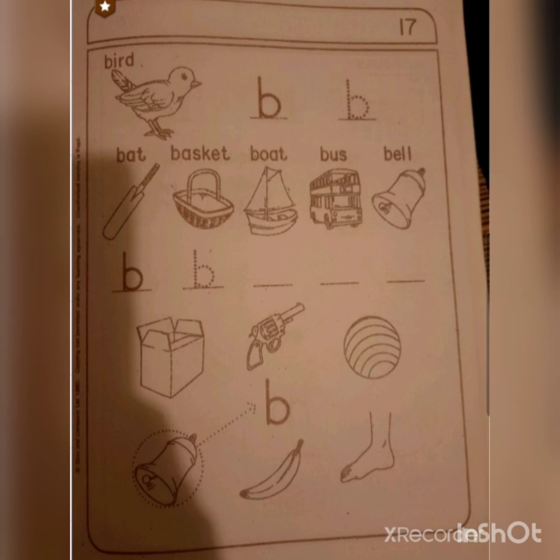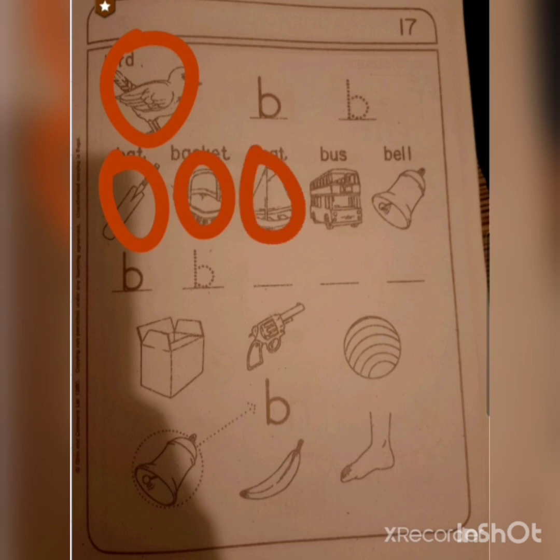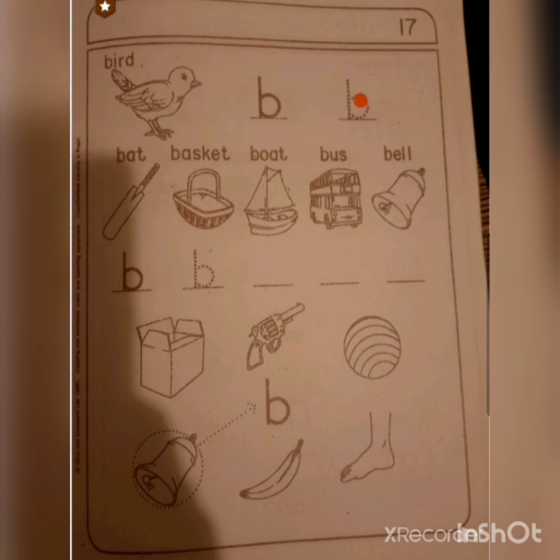Now the letter this time you are going to study is letter B. B sounds B. B bird, B bat, B basket, B boat, B bus, B bell. Now you have to trace on this and this B, and you have to write B, B, B on these 3 blanks. Now they have written B in the center and they have given you a few pictures and they ask you which picture starts with the letter B. You have to color that and you have to put an arrow over there.